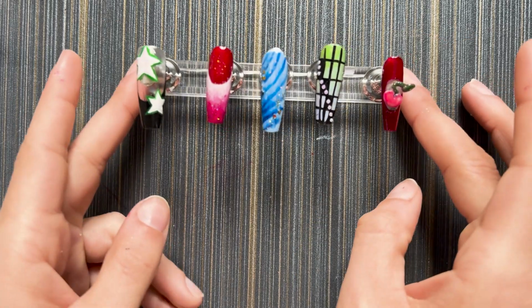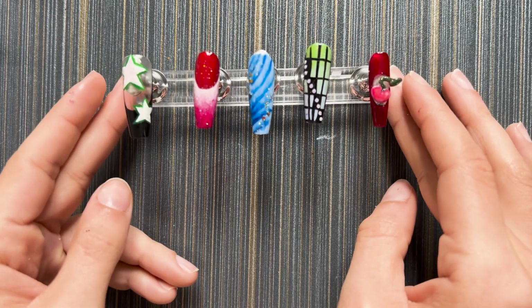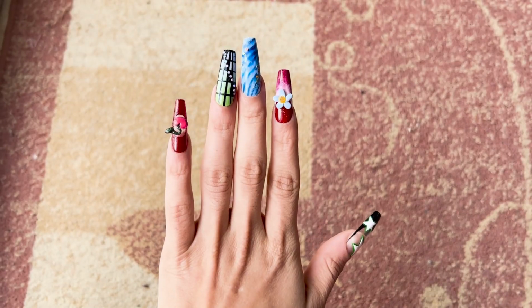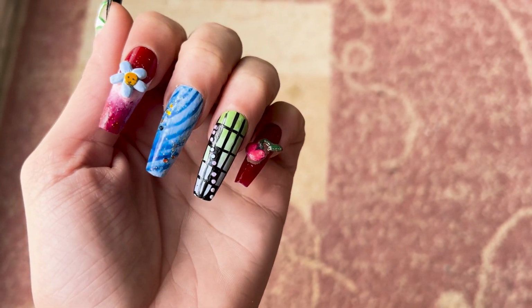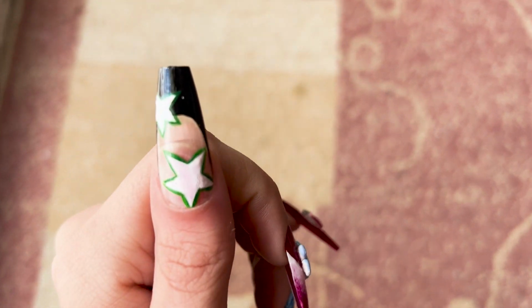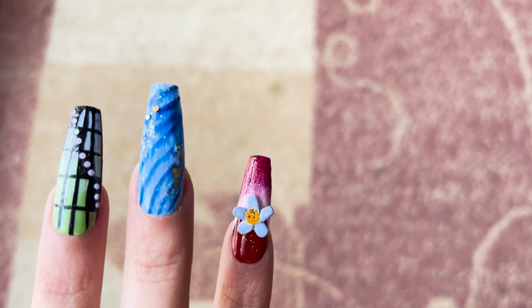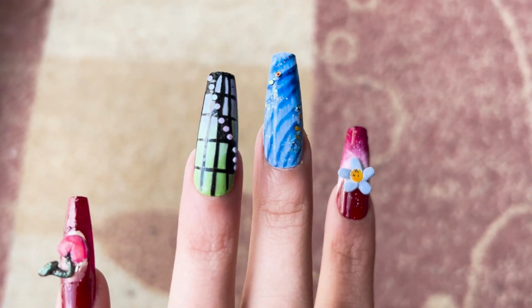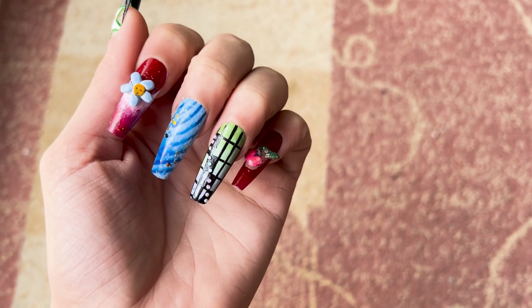Okay, so now I'm just gonna put the nails on and we can see how they all look on my hand. Here are the nails all done and on my hand. Honestly, they are very cute. I love how they turned out. Even though they're not exactly matching the reference, I'm really proud of the result.